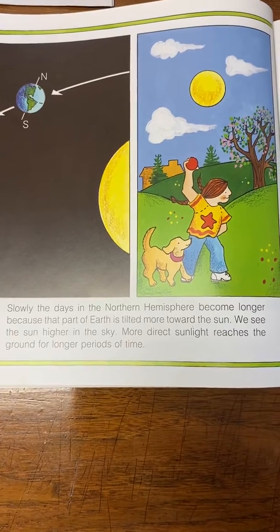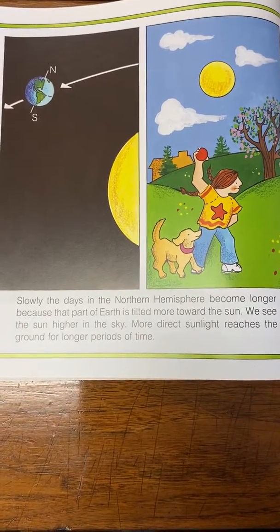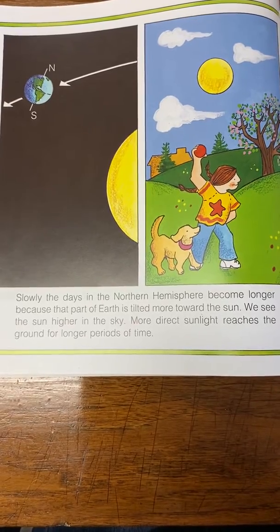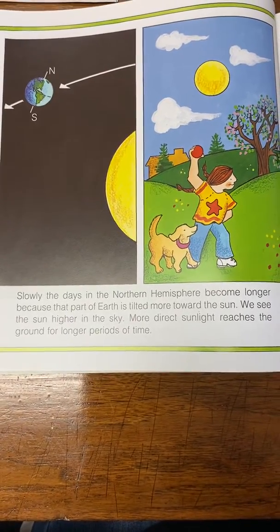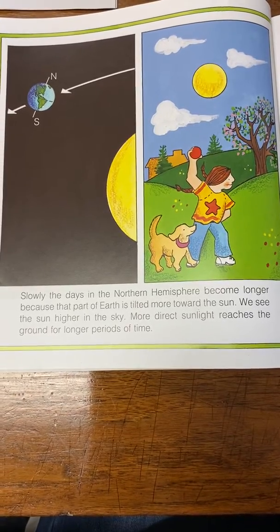Slowly, the days in the Northern Hemisphere become longer because that part of Earth is tilted more toward the sun. We see the sun higher in the sky. More direct sunlight reaches the ground for longer periods of time.